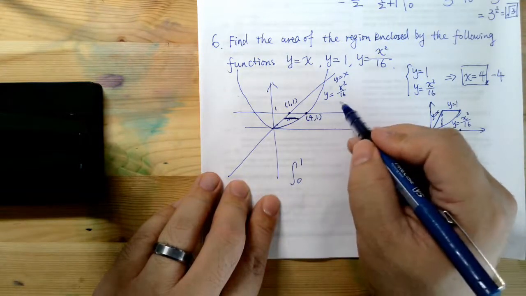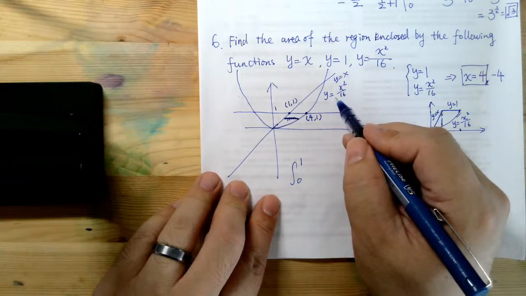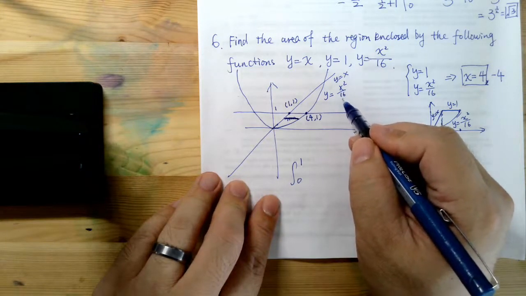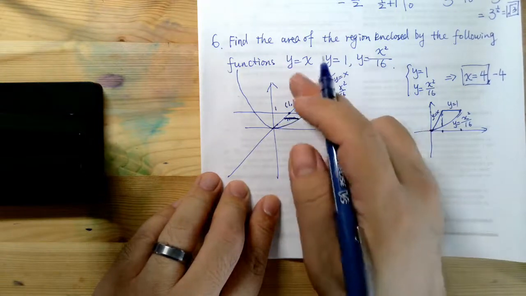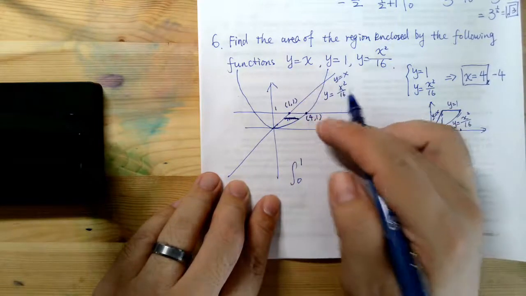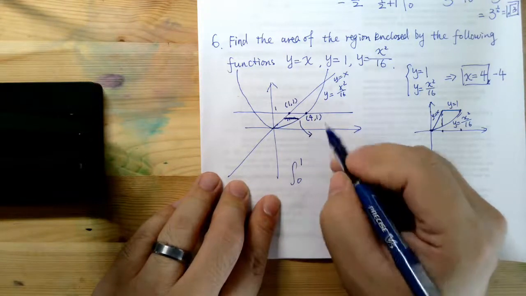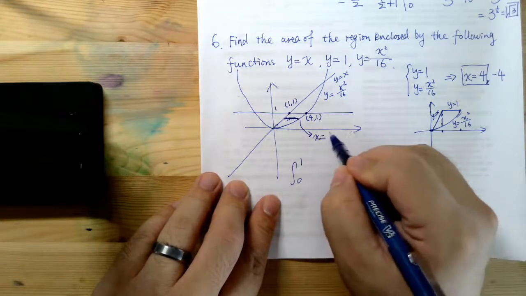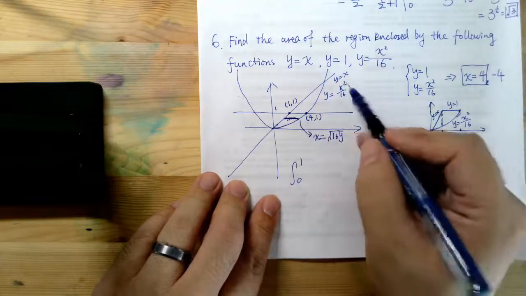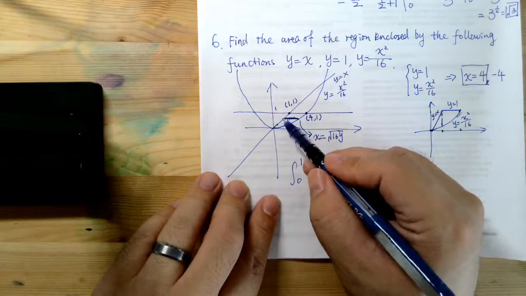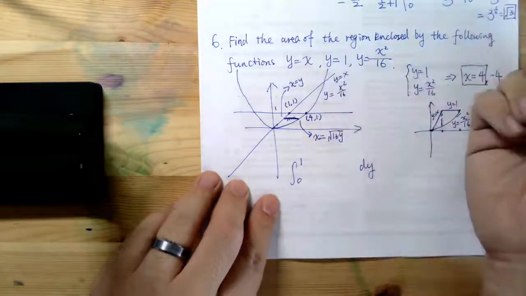Since y equals x squared over 16, if you solve for that, and we're only focused on the first quadrant, so we only look at this piece, that gives us x equals square root of 16y. And this piece is easy: x equals y, because y equals x.